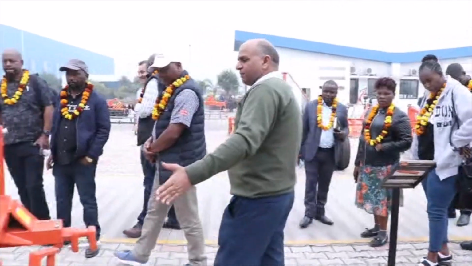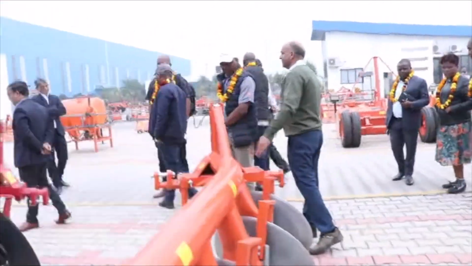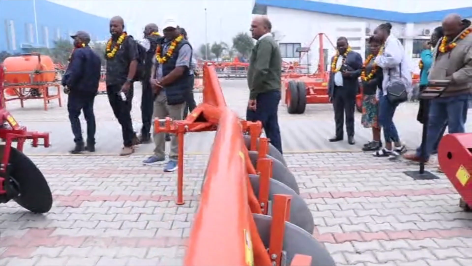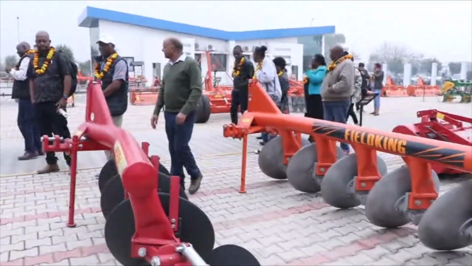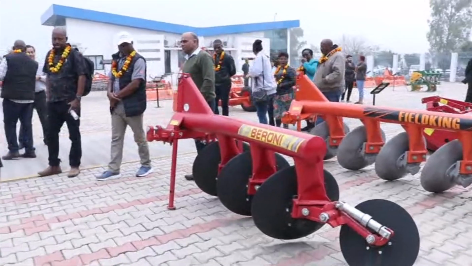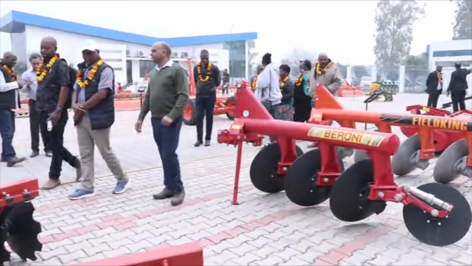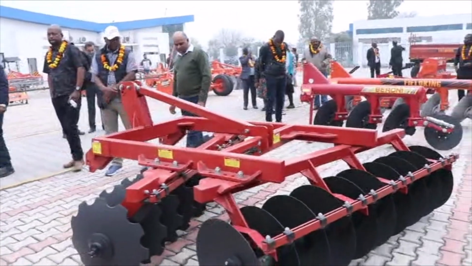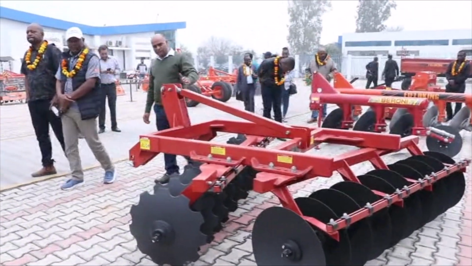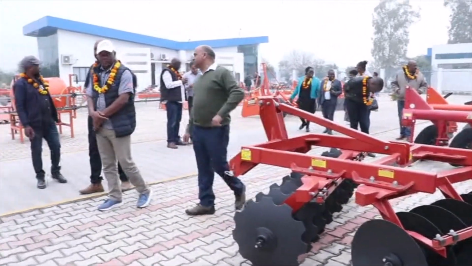Again, this is the bigger version of the disc plow. 5 bottom can be used with 120. Again, this is a mounted type disc plow.